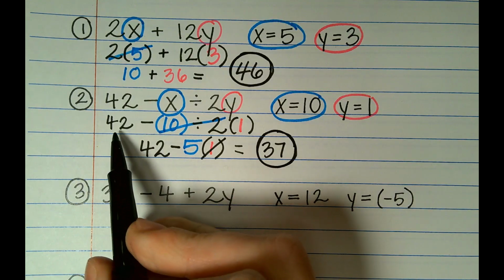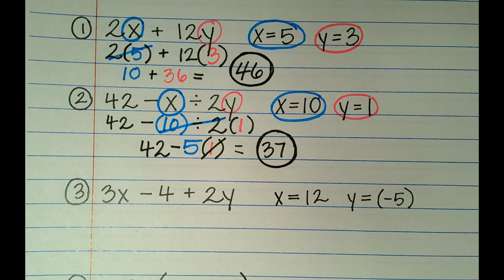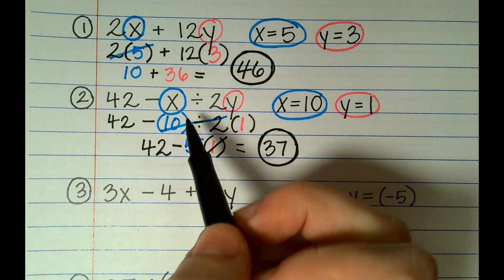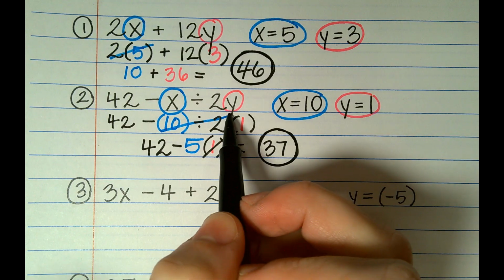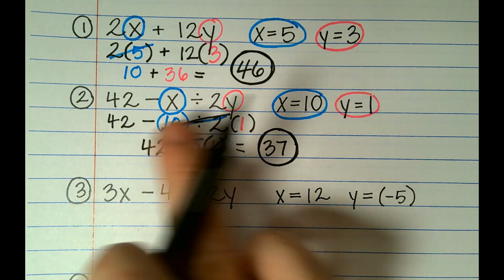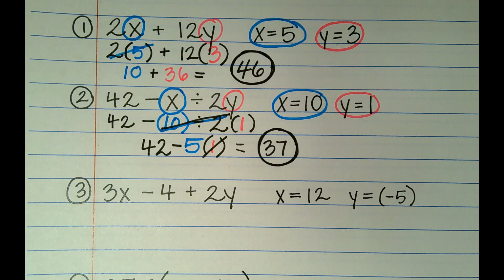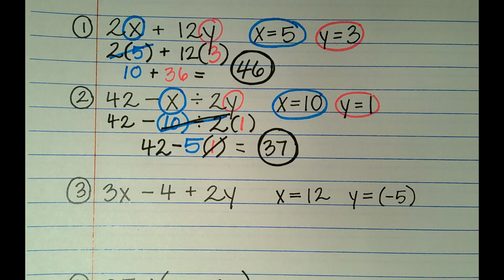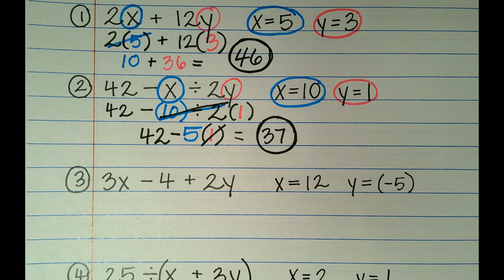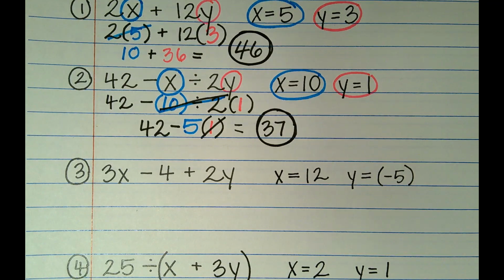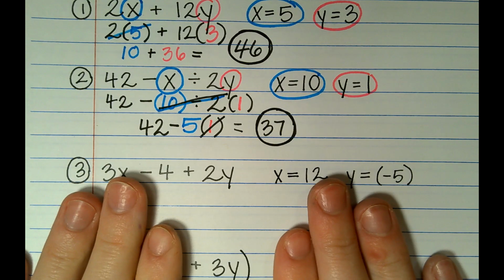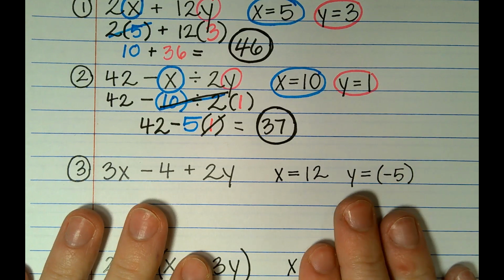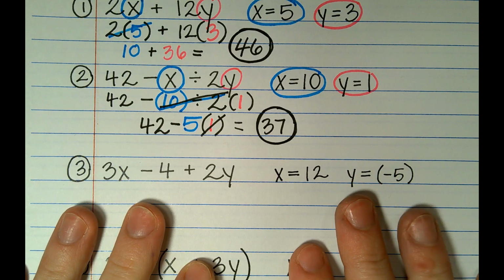I think it's because you did 42 minus 10 instead of minus 5. And that is a great example of where sometimes crossing the numbers out when you're done with them can really help prevent that mistake, because it's super easy to accidentally use the wrong number if you forget that you're done with it already. So I will always recommend cross your numbers off when you're finished with them. Any questions on number 2? Got that?